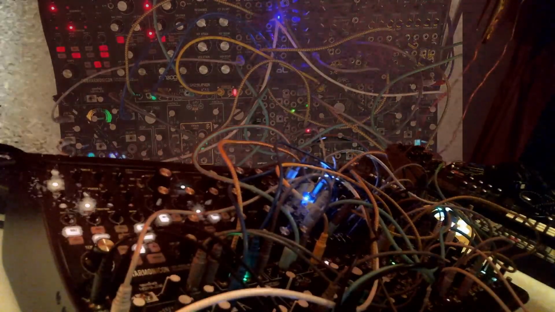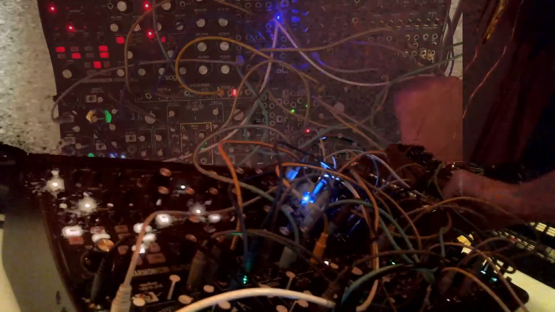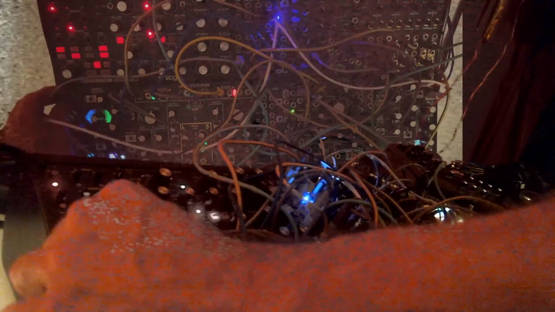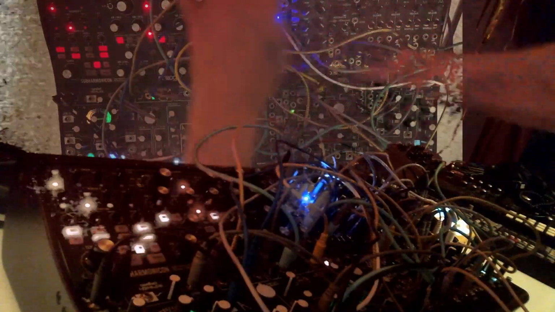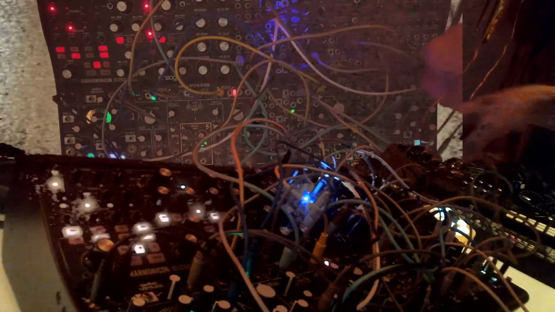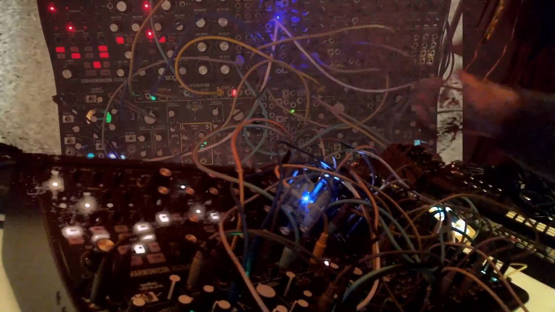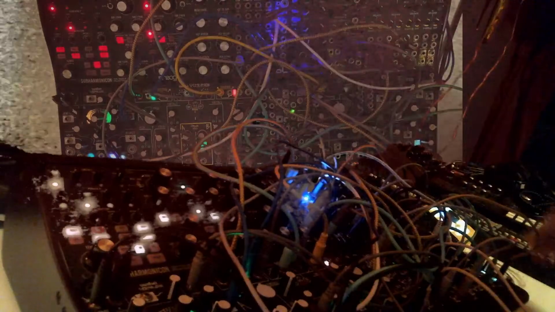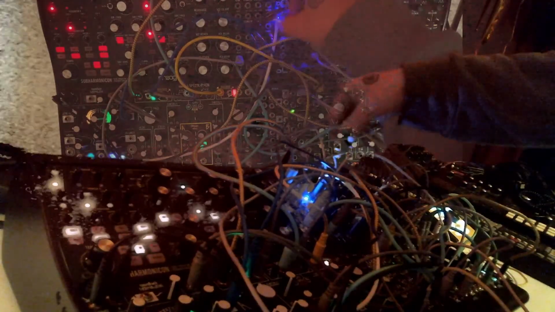So let's kill this patch, and I'll just start from scratch. What was happening with that was mainly going out of the Subharmonicon directly into this Doepfer A-138s stereo mixer.